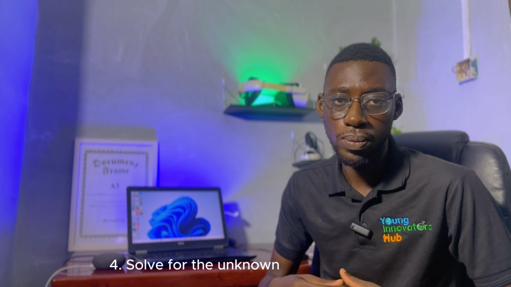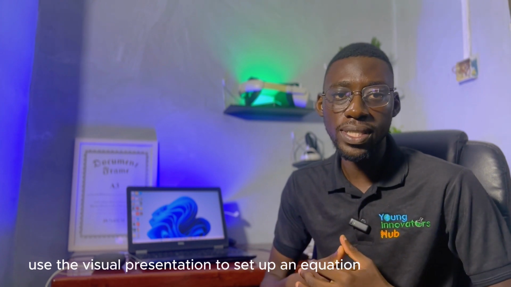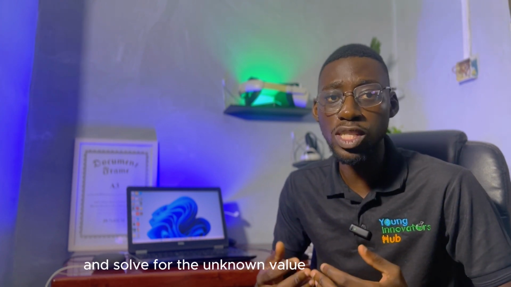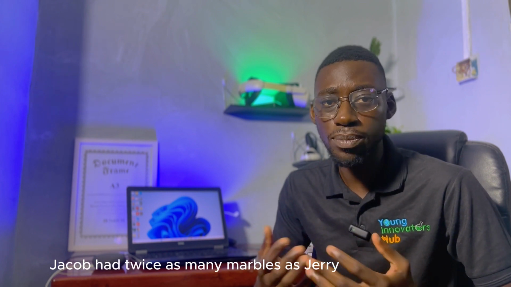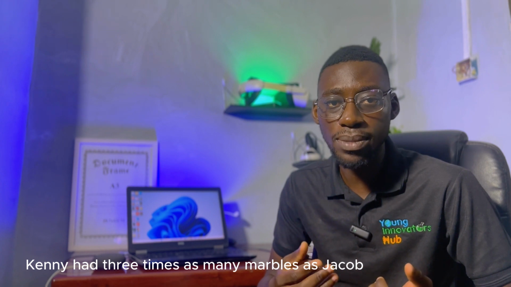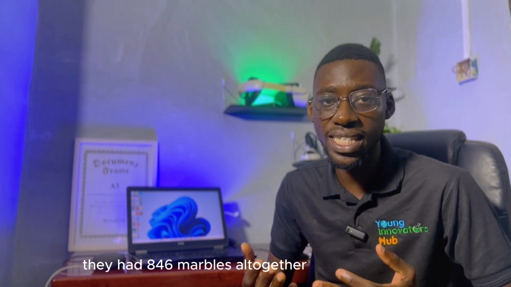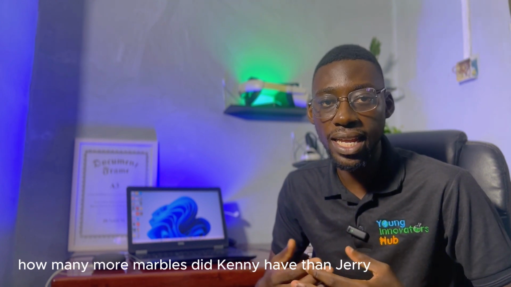4. Solve for the unknown. Use the visual representation to set up an equation and solve for the unknown value. Let's look at this example. Jacob had twice as many marbles as Jerry. Kenny had 3 times as many marbles as Jacob. They had 846 marbles altogether. How many more marbles did Kenny have than Jerry?